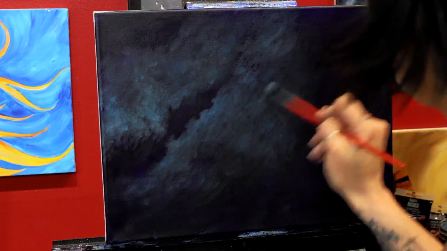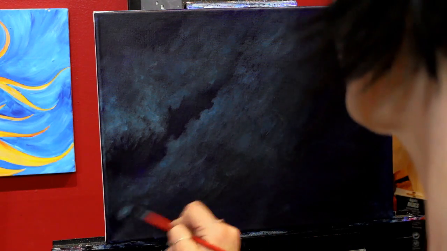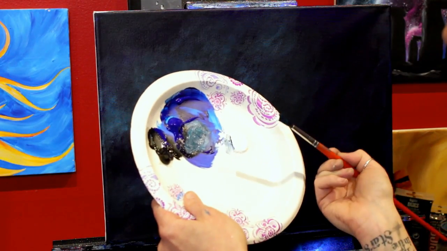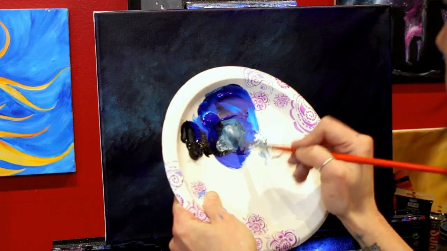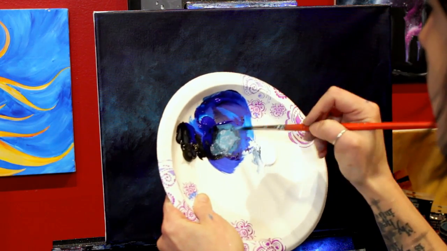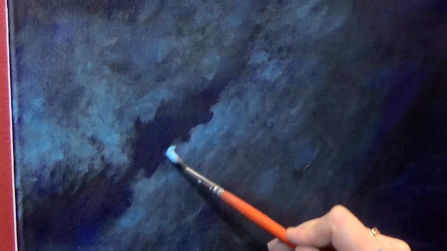And we'll move on to a lighter color. All right, now I'm just going to take a little bit more white and mix it in with the color we were just using. We want a color lighter than that. I'm going to wipe a little bit of that paint off. I don't want too much paint. And we're just going to lighten up some areas.